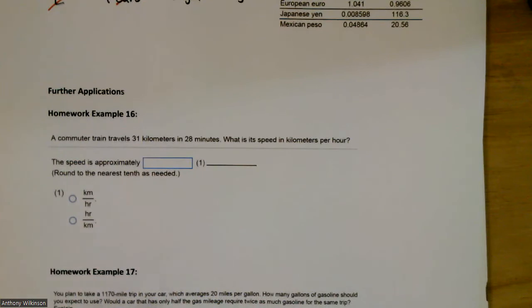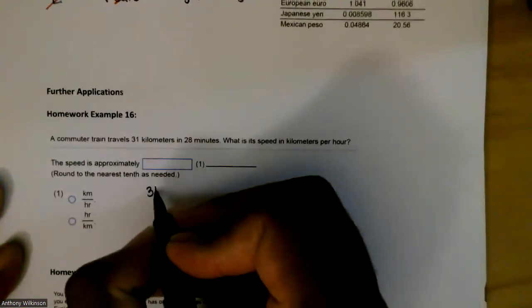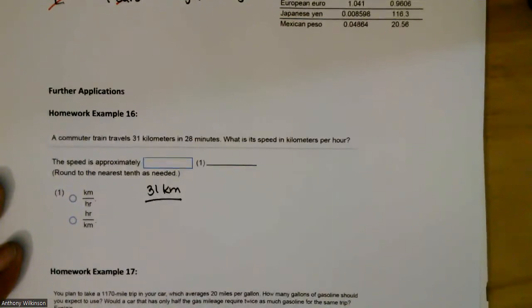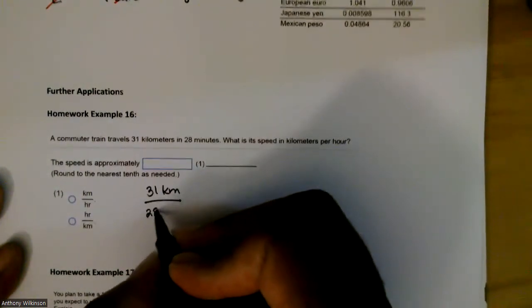Here are some further applications of unit analysis. A commuter train travels 31 kilometers in 28 minutes. What is the speed in kilometers per hour? All right, so we have 31 kilometers. It has to be a division problem in 28 minutes, so that's going to be divided by 28 minutes.